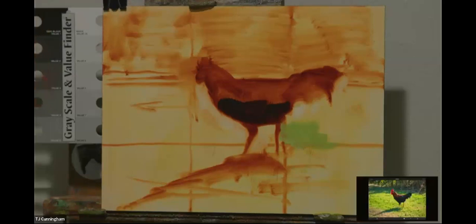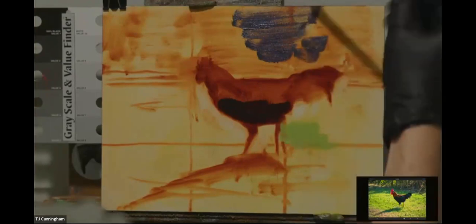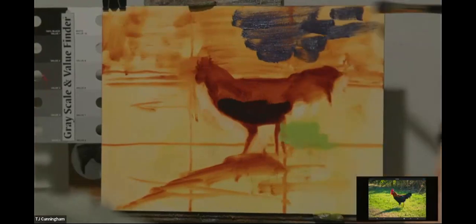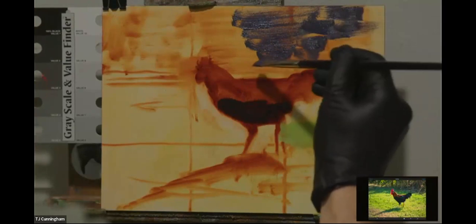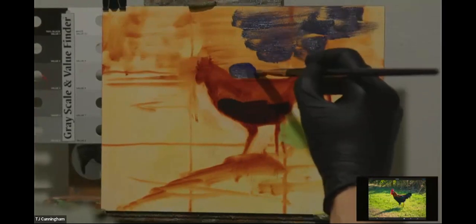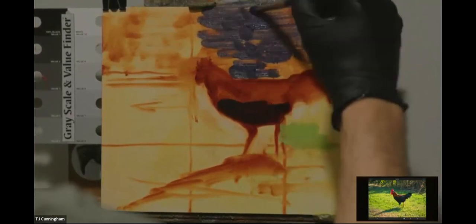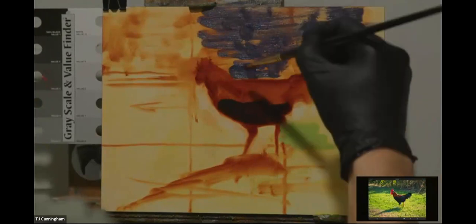And leave that there for you. This is what's called the block-in. First layer of color here.